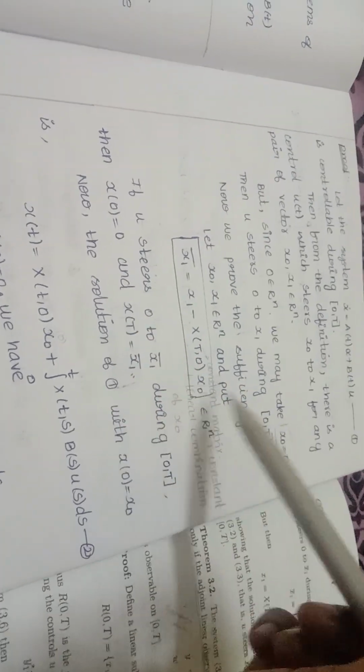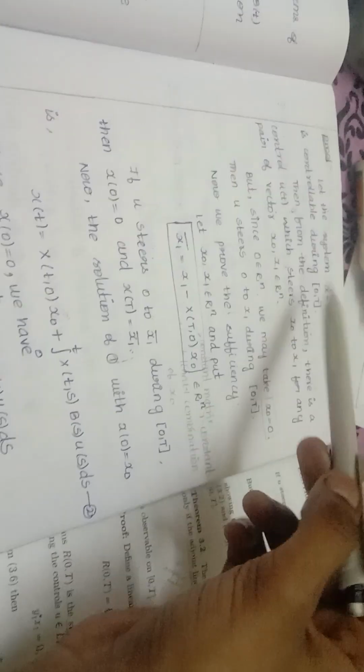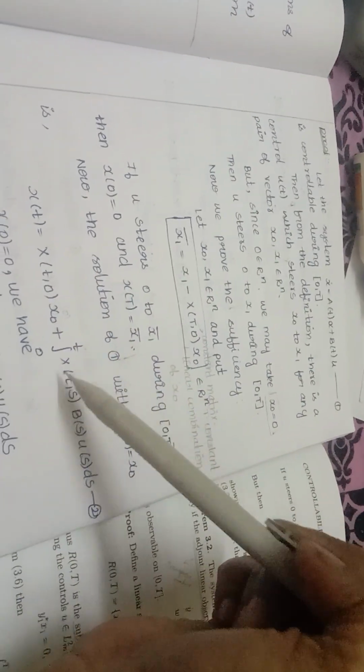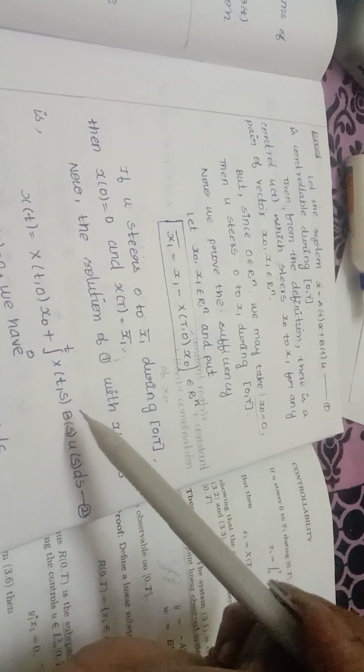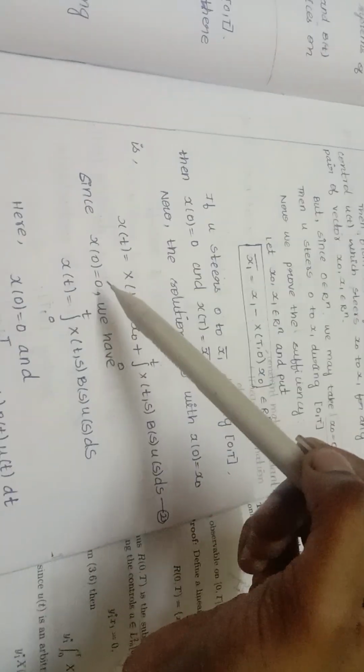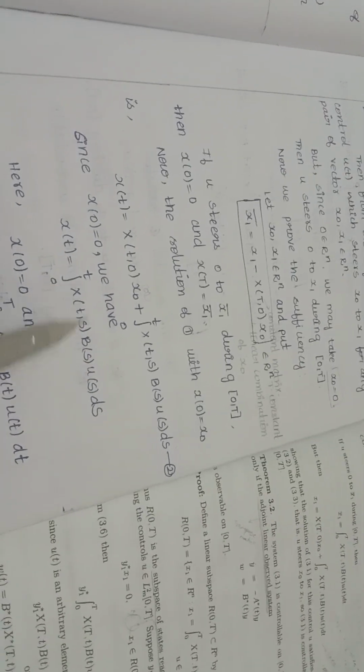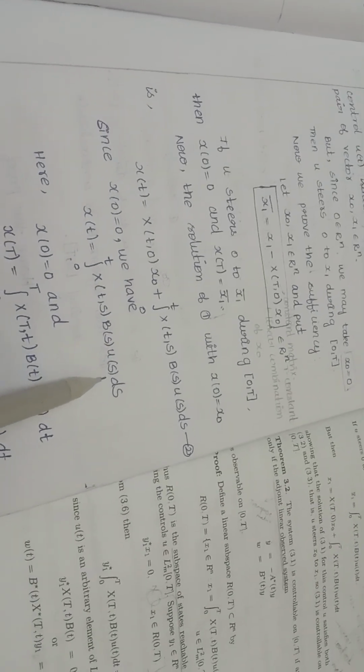Now the solution of equation 1 will be X of T comma 0 x naught plus integral 0 to T X of T comma s B of s u of s ds. Since x of 0 equal to 0, x of T will be integral 0 to T X of T comma s B of s u of s ds.